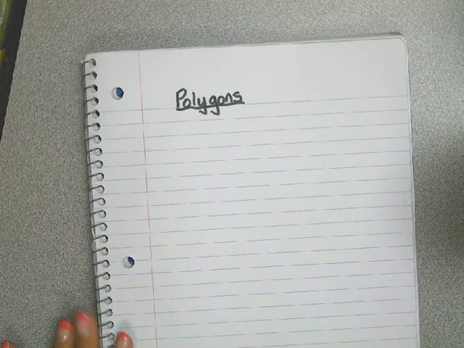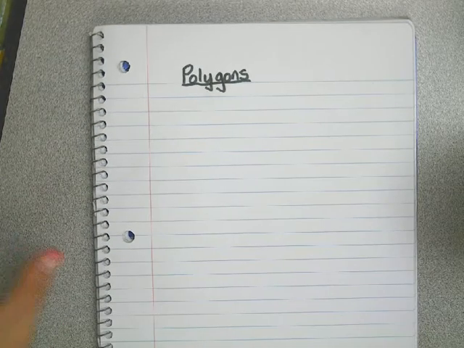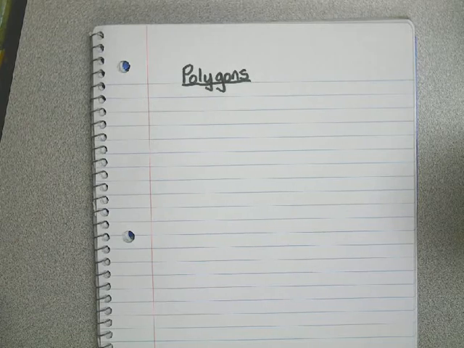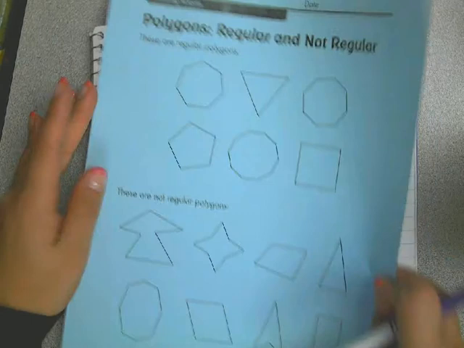So today we're going to actually play Guess My Rule with polygons. But before we can do Guess My Rule, we need to learn a couple things about polygons. The first thing, some polygons are regular and some are not regular.